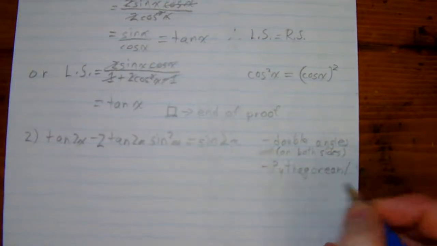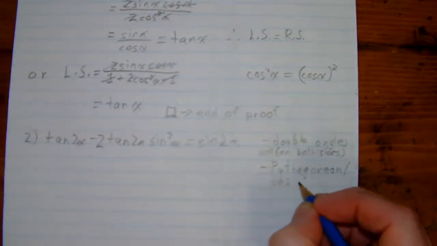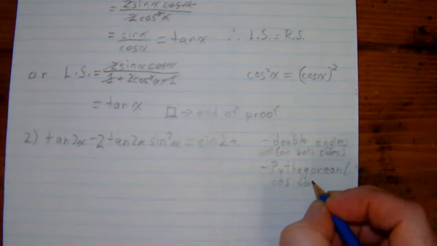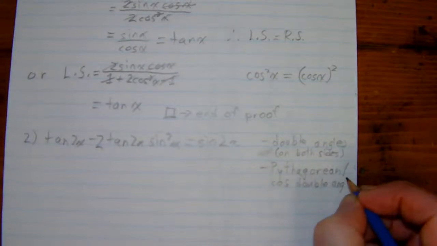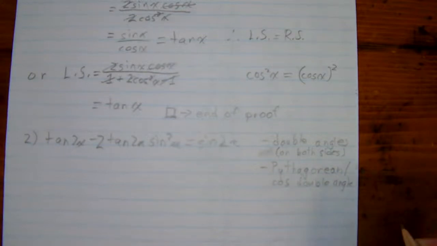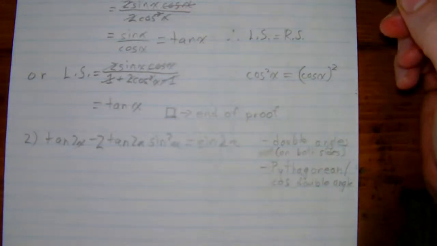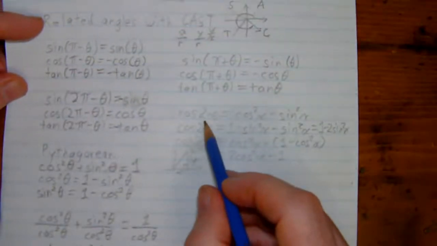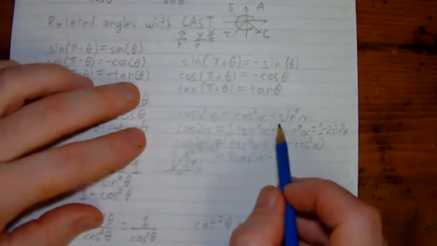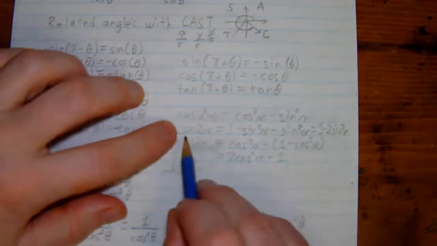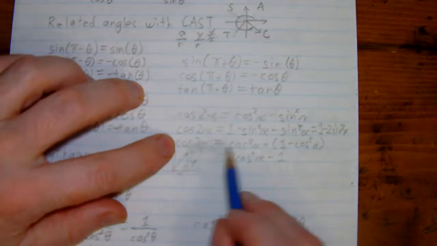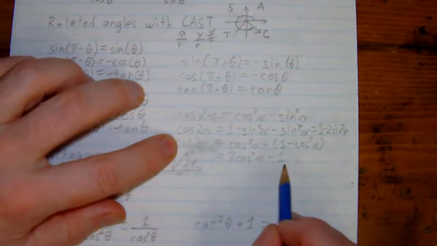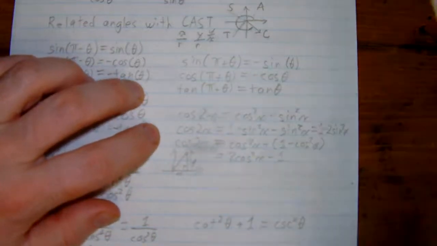And slash, that might be something from a cos double angle. Because if you notice, all of the formulas for cosine 2x have squares in them, right? Let me show you here. So cos 2x is cos squared x minus sine squared x. Cos 2x is 1 minus 2 sine squared x. And cos 2x is 2 cos squared x minus 1. So we have a few different options.